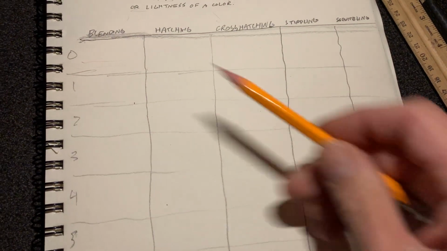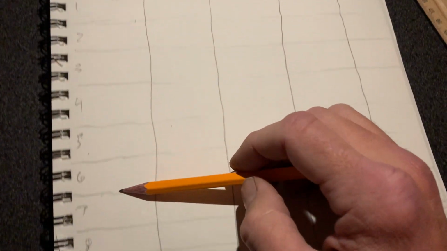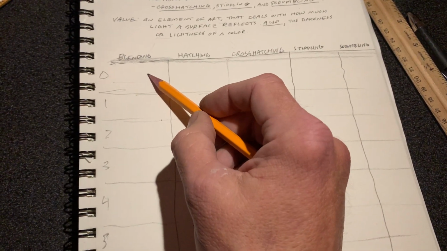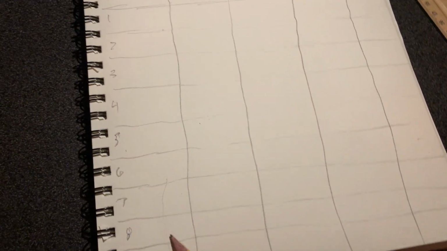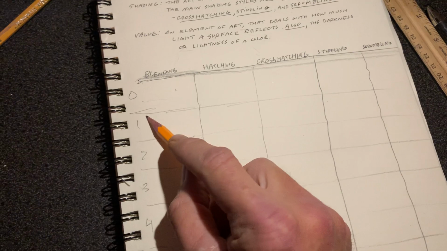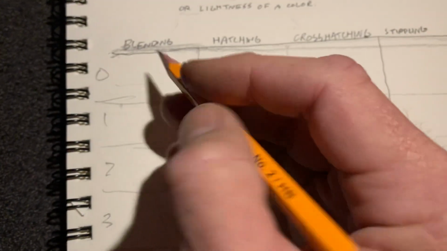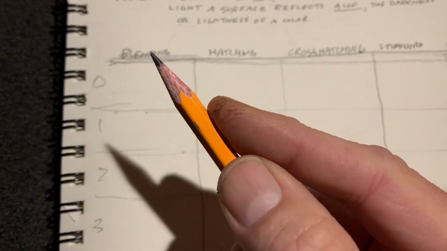All right, so what we're gonna do now is apply the value, using these different styles, but we're gonna gradually get darker as we go toward the bottom. So 0 is nothing, but then it's gonna gradually get darker as we go down here to number 9, where this is the absolute darkest. So blending is using the edge of the pencil lead. With blending, again, we don't use the point. We're going to use more of that edge of the pencil.